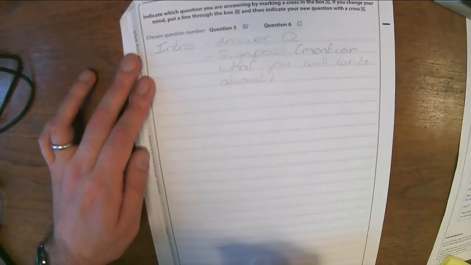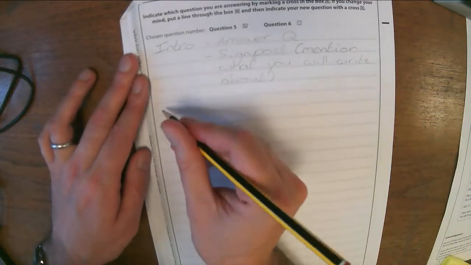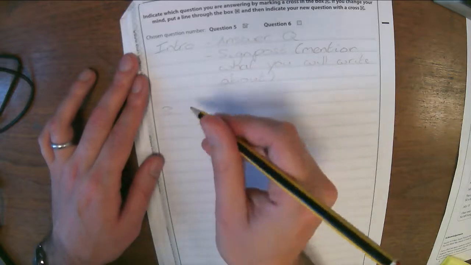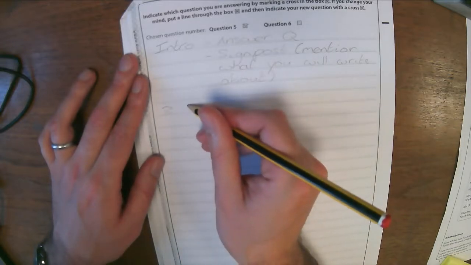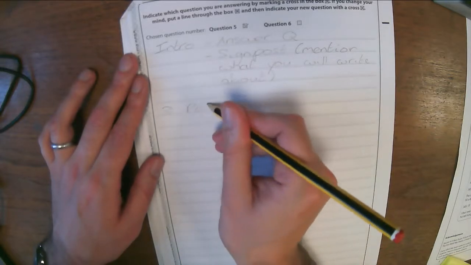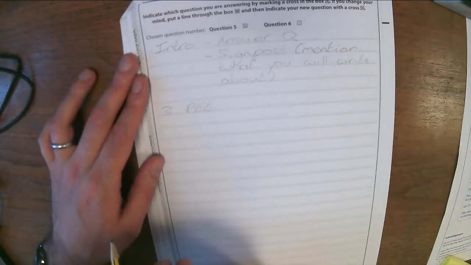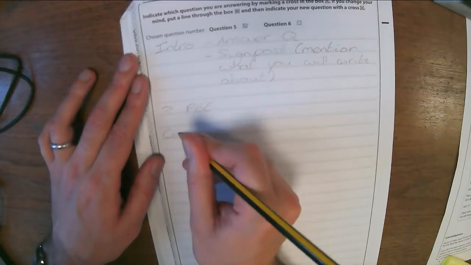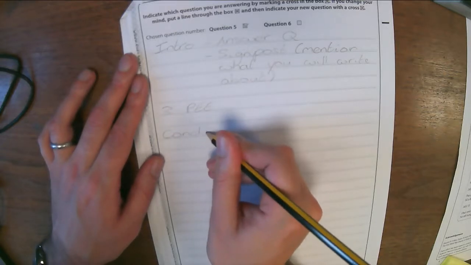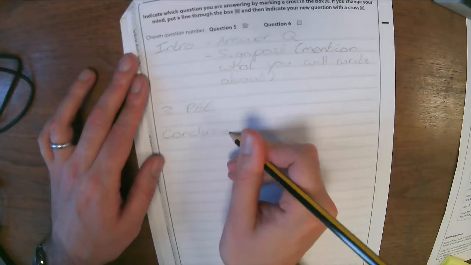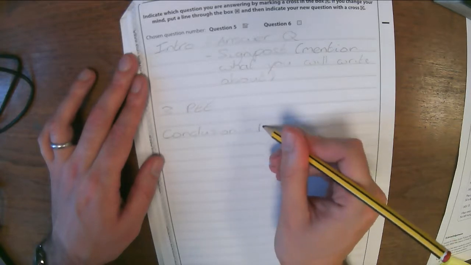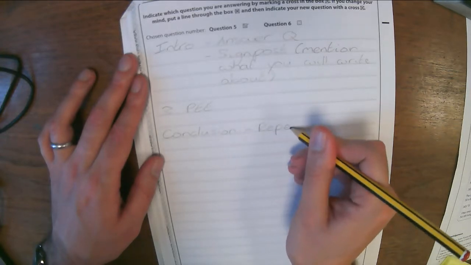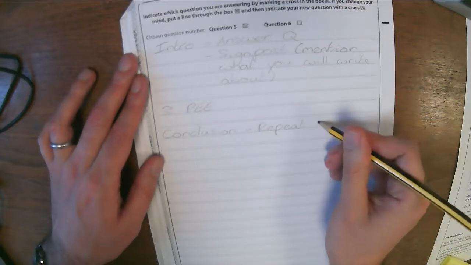You are then going to write 3 point evidence explanation paragraphs. 3 in total. You will then have a conclusion where you will repeat your judgment.